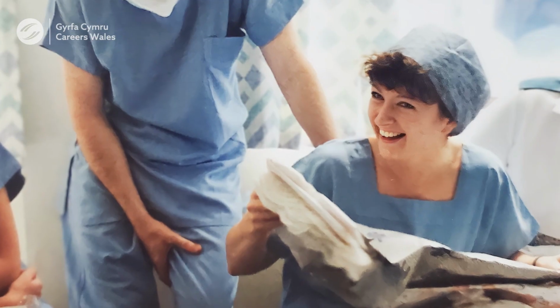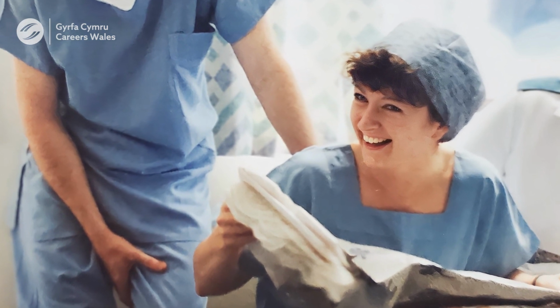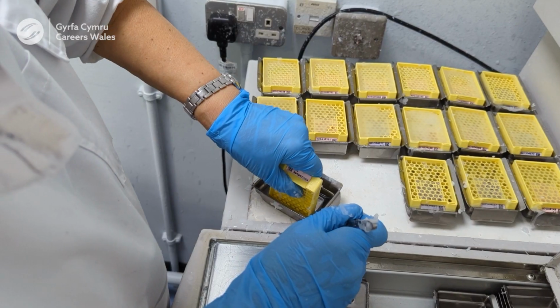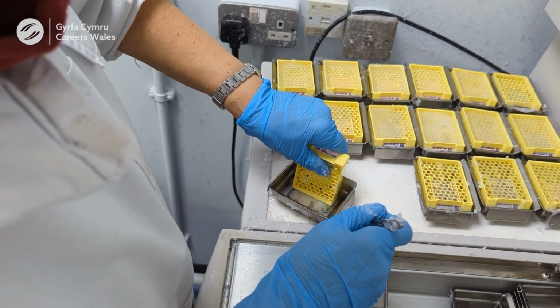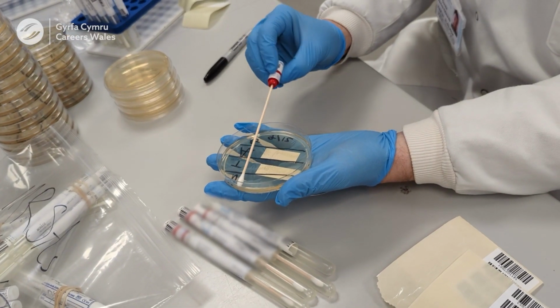The tests that we do on the poos are all actually thanks to my mum, because she works as a specialist endoscopist in the Gwent and she helped pioneer these tests with the help of some clinical scientists to do with bowel cancer, which makes me very proud, very grateful to my mum.